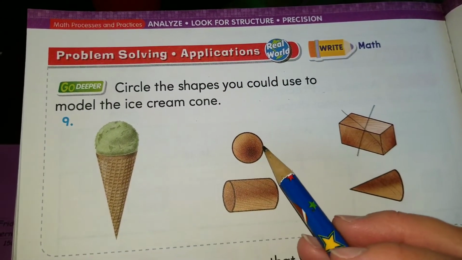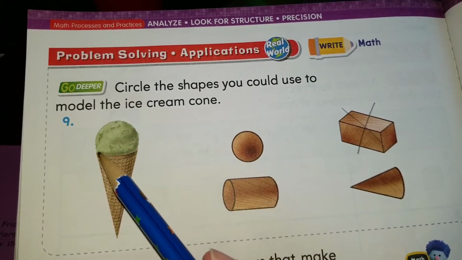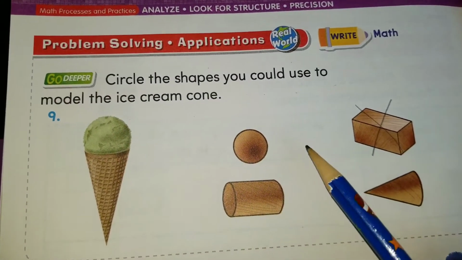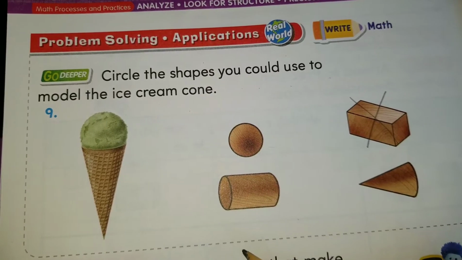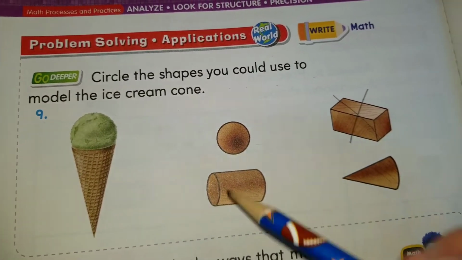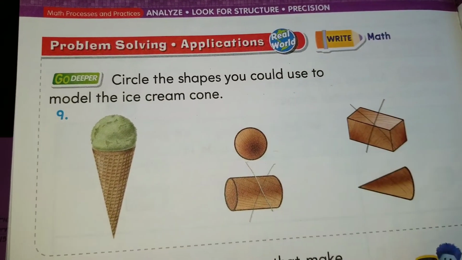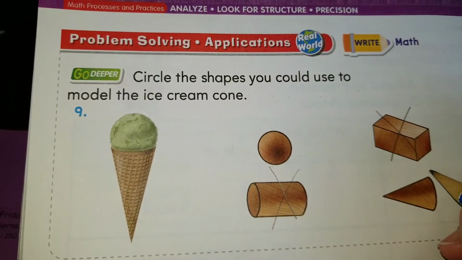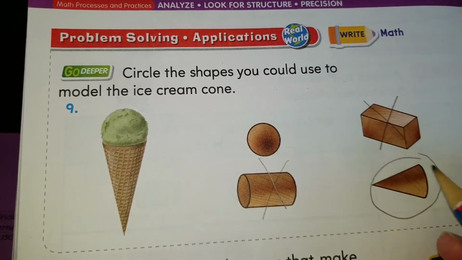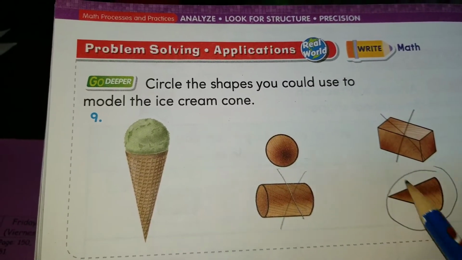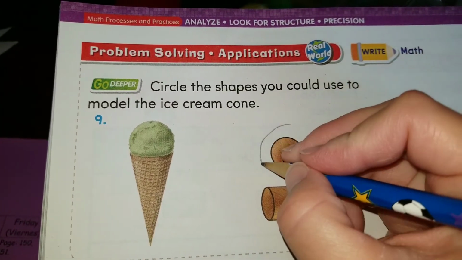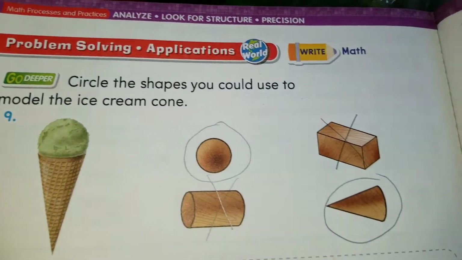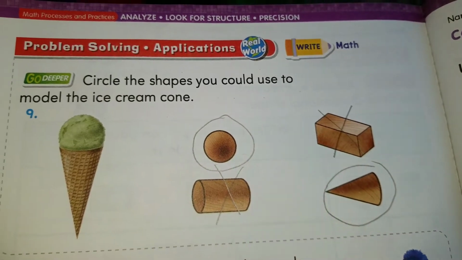Could we use a sphere? I think so, because the top of the ice cream looks like a sphere. Can we use a cylinder? No, we can X it out. But we can use the cone. If you turn it upside down, you could use the cone, and on top, you put the sphere, and then it looks like the cone and the ice cream.